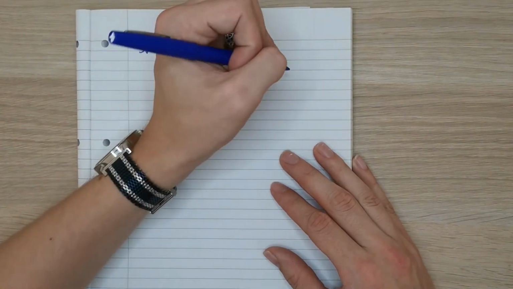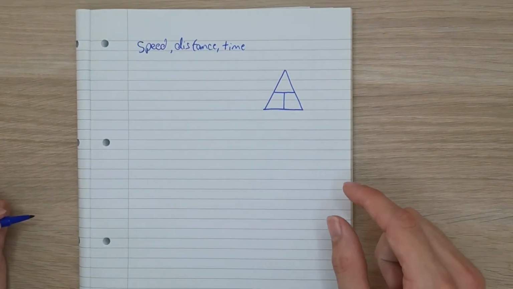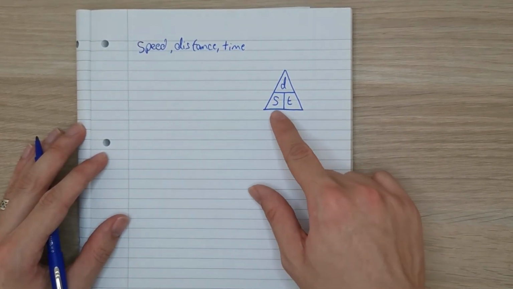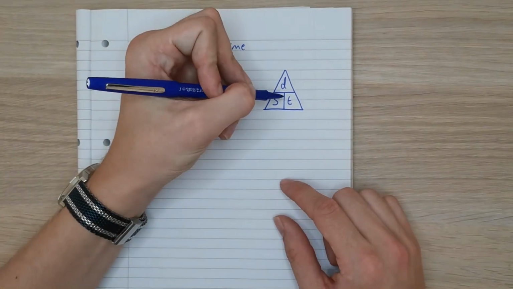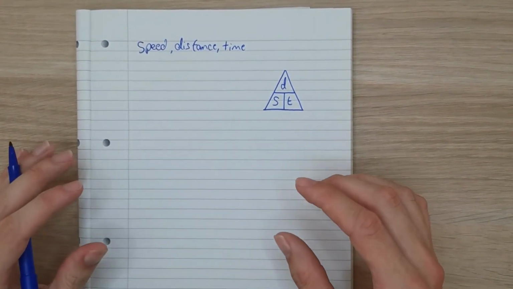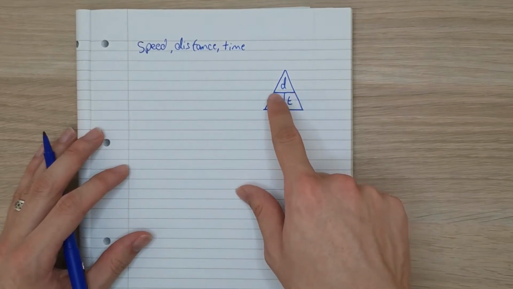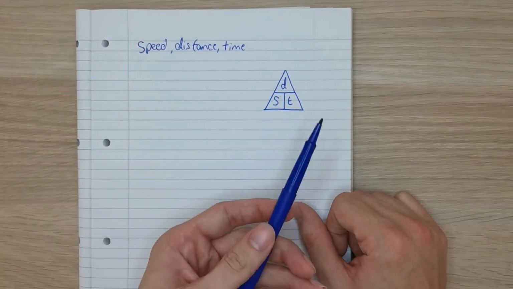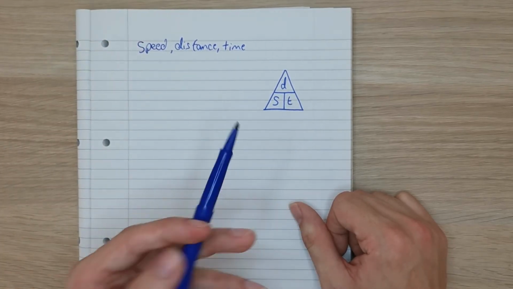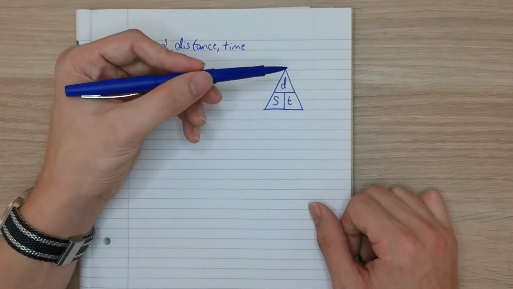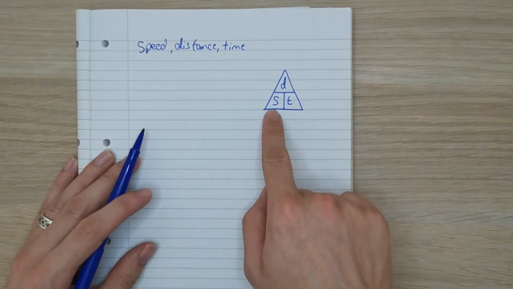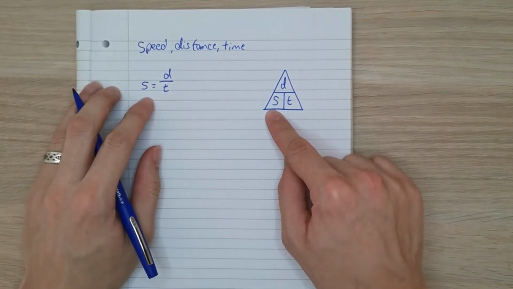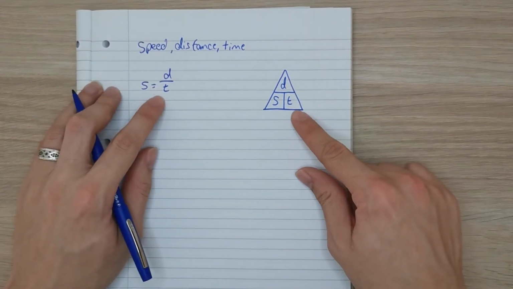So the triangle looks like this. You've got your little triangle there with a T in the middle, speed, distance and time. This line here is a multiplication sign. This line here is a division sign. That's all you need to remember from the triangle. So if I wanted to work out speed, the other two, distance over time. Speed equals distance over time.